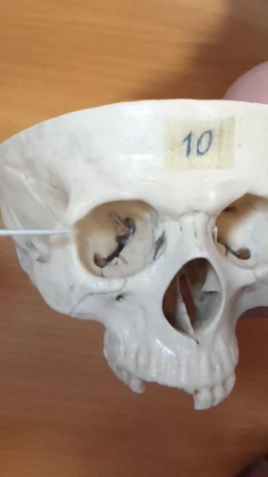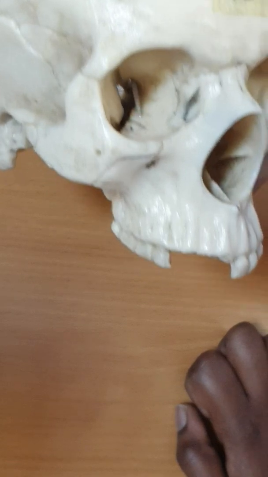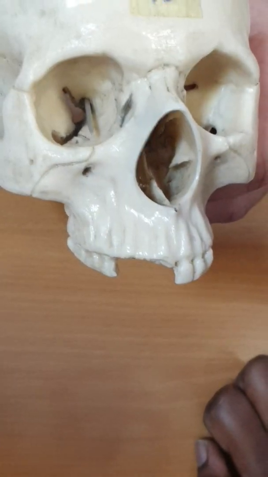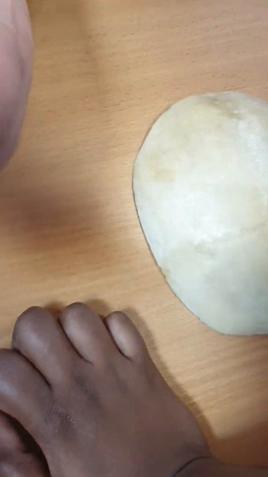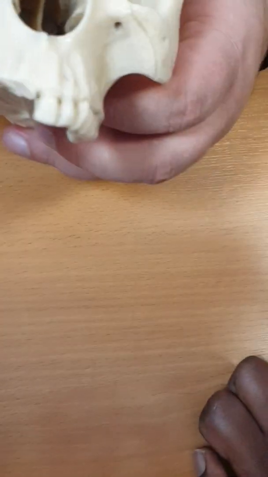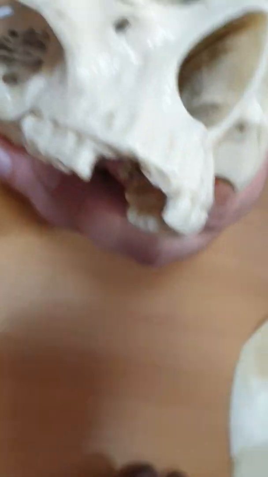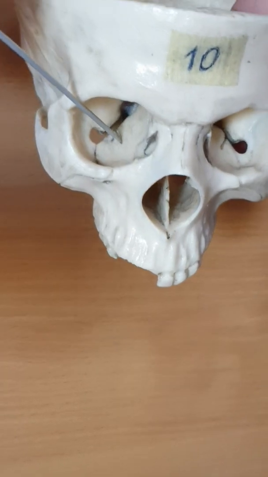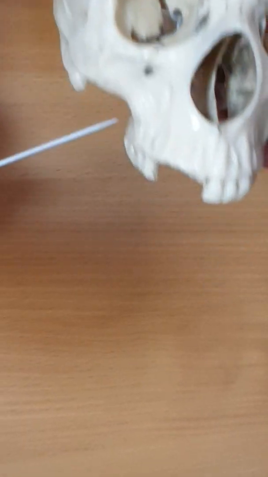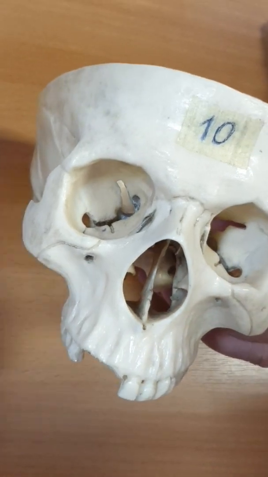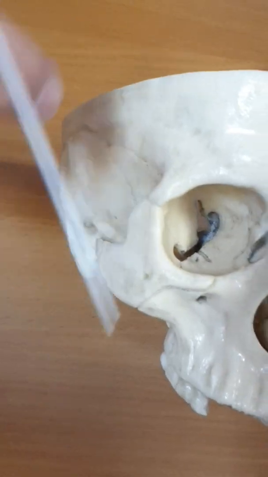Now, what opens into the orbita? It is canalis opticus, fissura orbitalis superior, next fissura orbitalis inferior, then sulcus infraorbitalis, which continues into the canal, and the canal opens with the help of foramen infraorbitale.